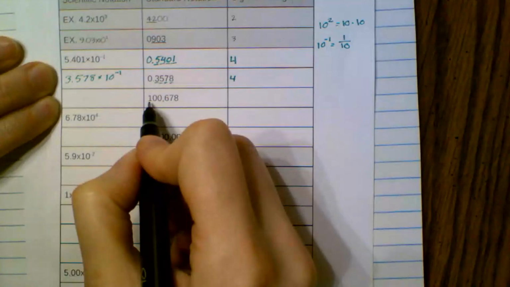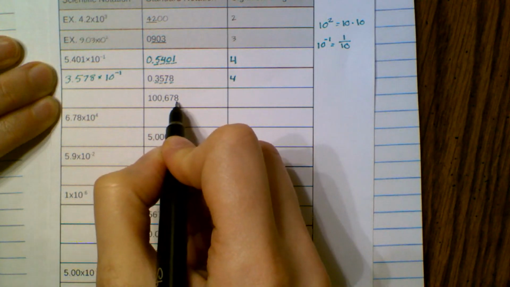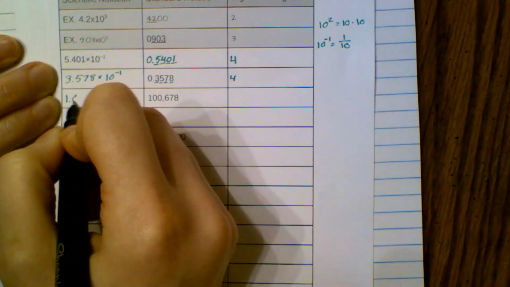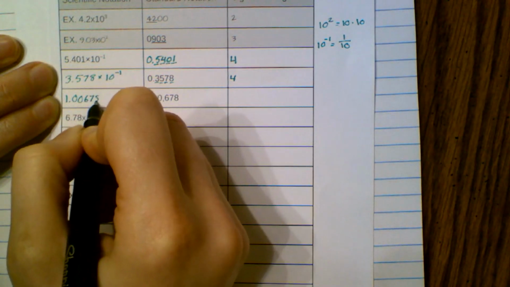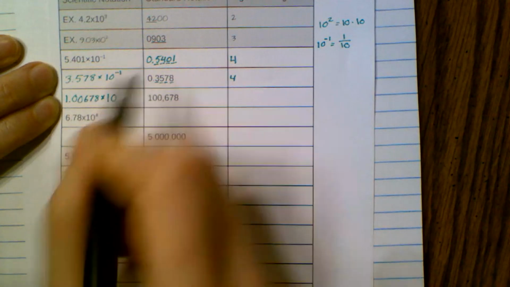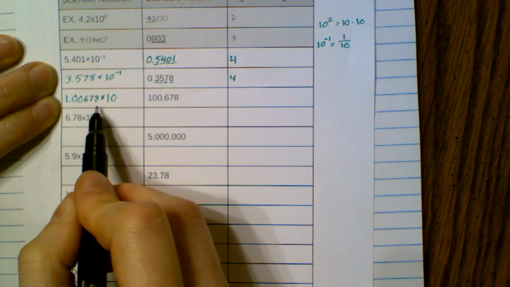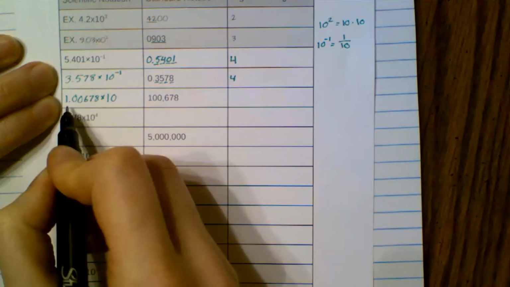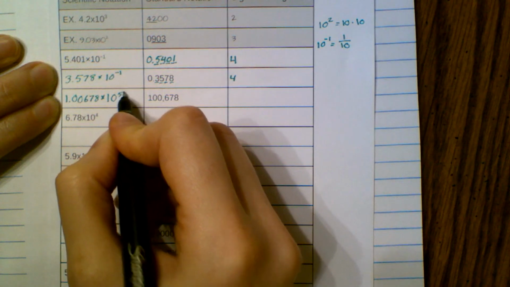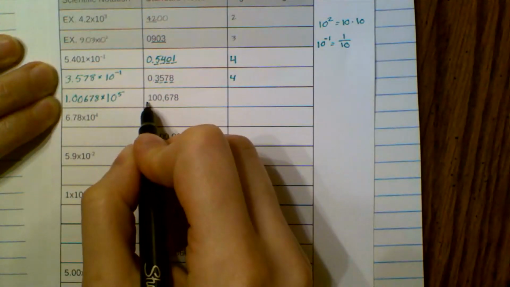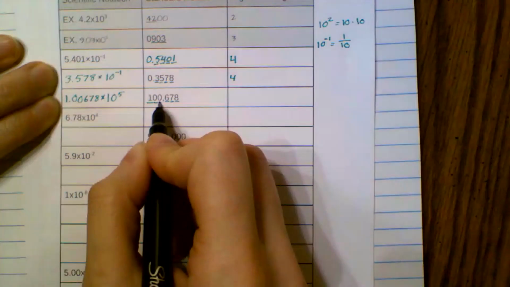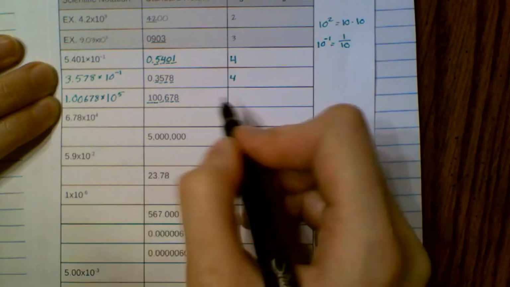Our next problem, 100,678. Just like the rest of these, I want one digit, a decimal, and then the rest of my digits. So 1.00678 times 10 to the something. In this case, in order to move from this number to this number, I'm going to need to multiply by tens. 1, 2, 3, 4, 5 times. So that would be 10 to the 5th. My significant figures, all of my non-zero digits are significant, so I'm going to underline those to start. My zeros in between other digits are significant, so that leaves me with 6 significant digits.